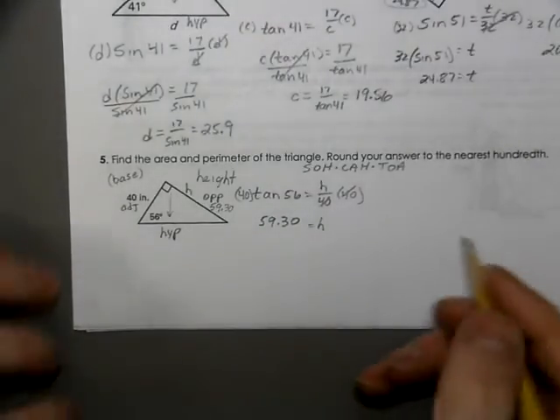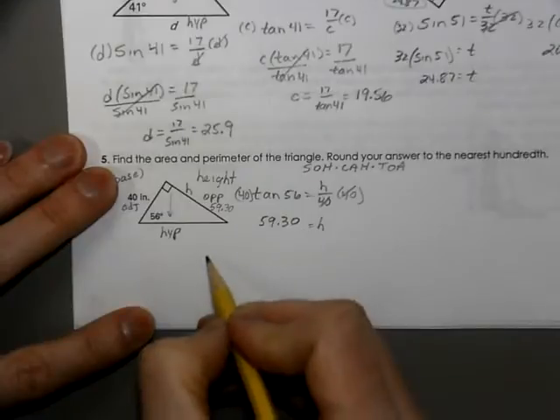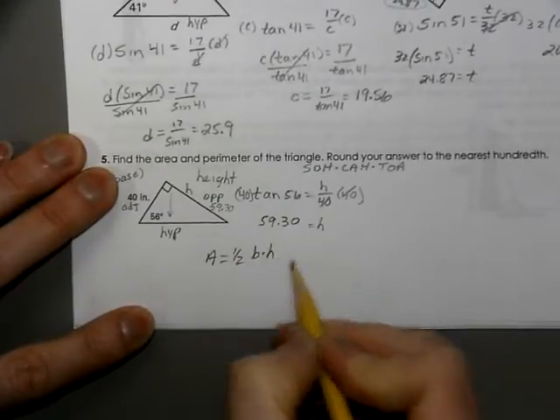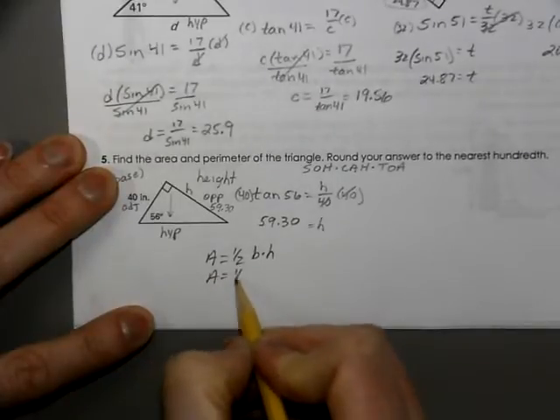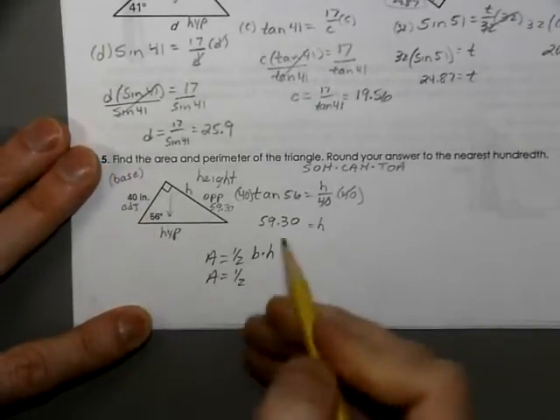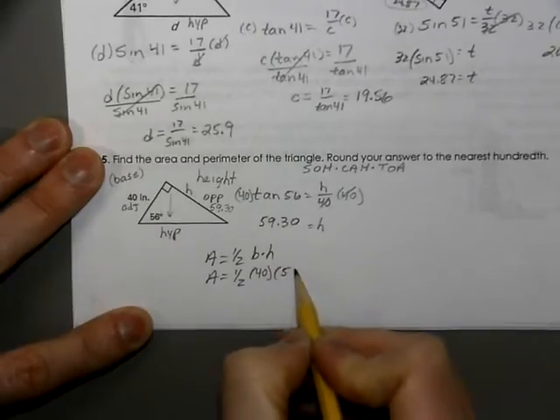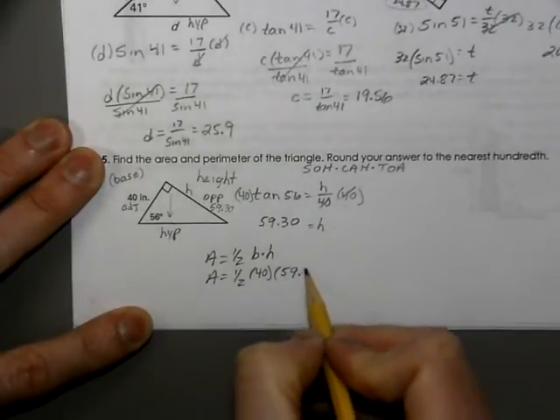Okay, so now to find the area, area equals half the base times the height. The base, we've called that to be 40. The height is 59.30.